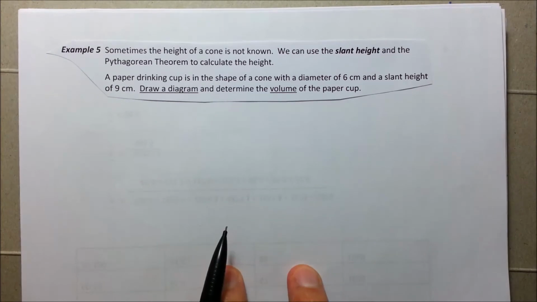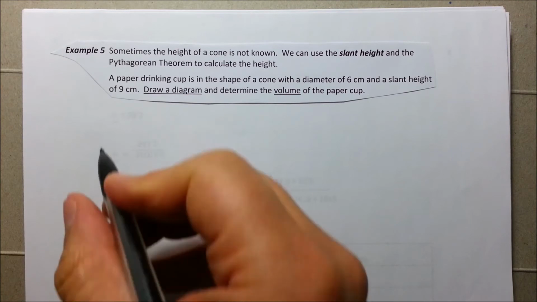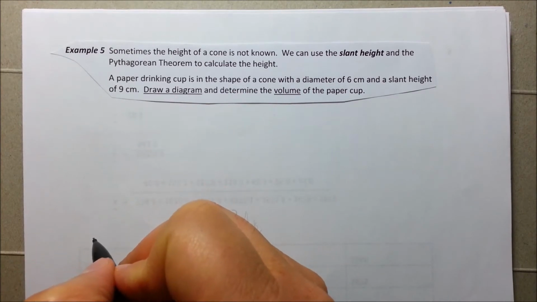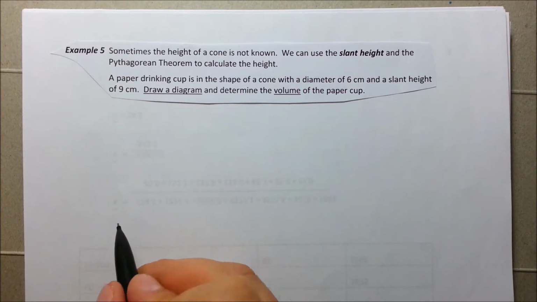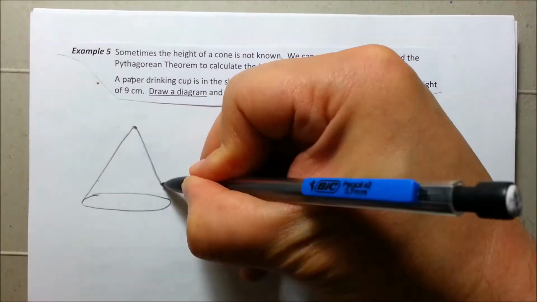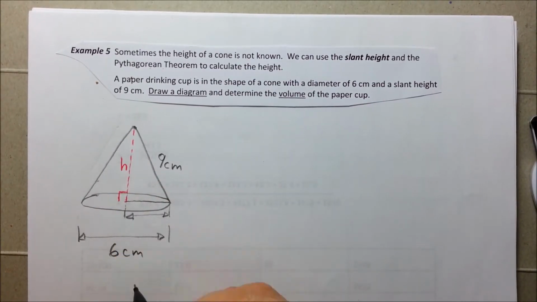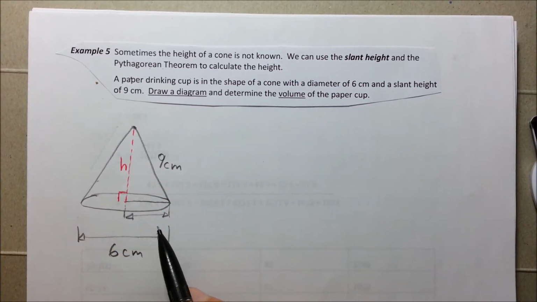Once again, you can pause it, try it yourselves. If not, follow along. And in fact, you can even compare whether your graph matches mine in some ways. So I'm going to try my best to draw this paper cup. Okay, so that's the graph that I came up with.